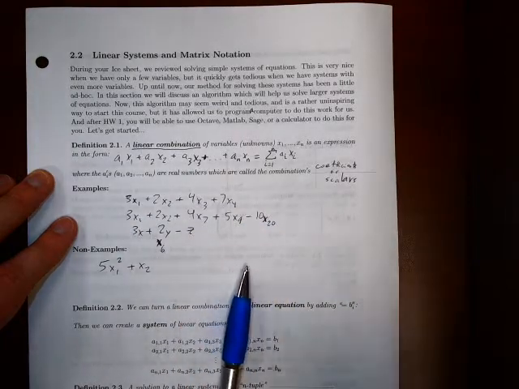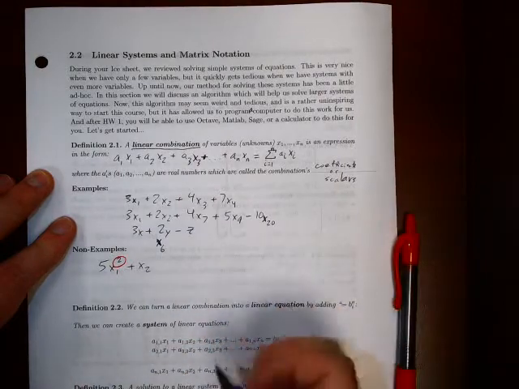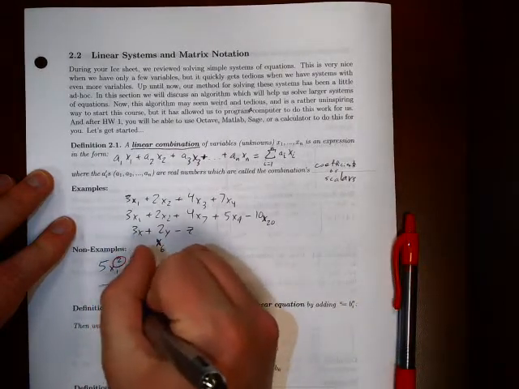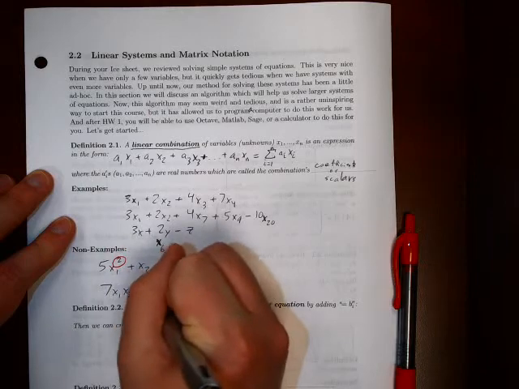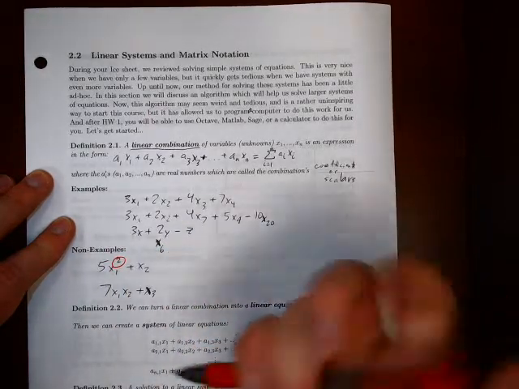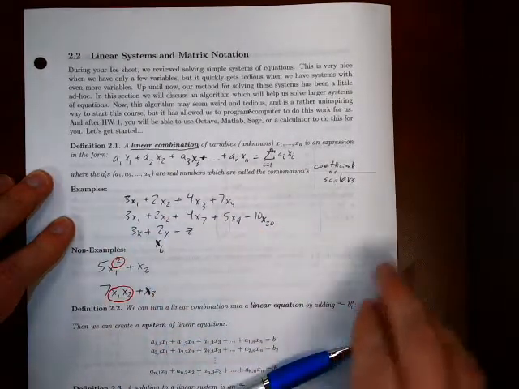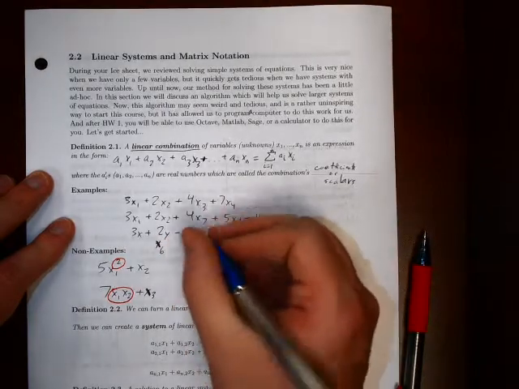Here, the squared on the x1 is causing us to not be linear. Similarly, we could write 7x1x2 plus x3. Notice that we're taking x1 times x2, so this is no longer a linear term, and that won't work.